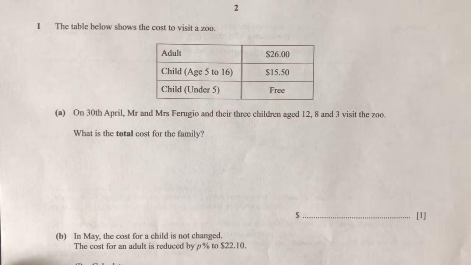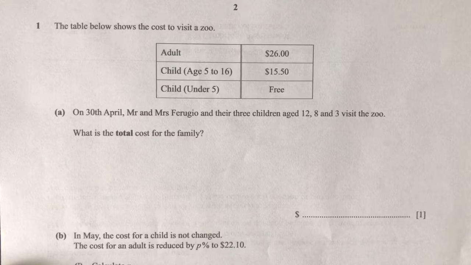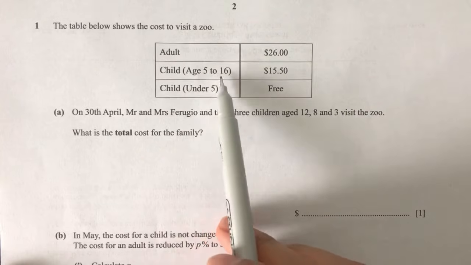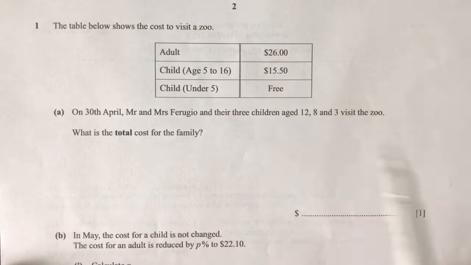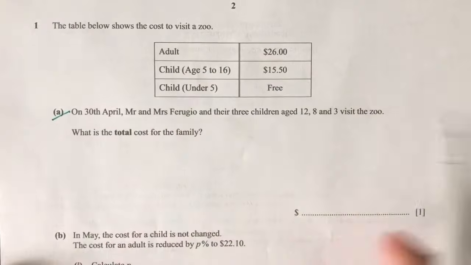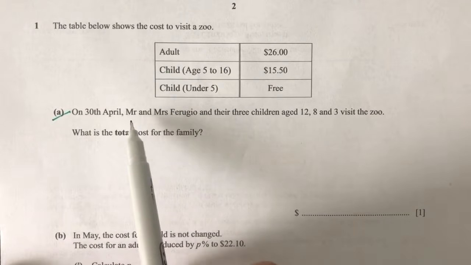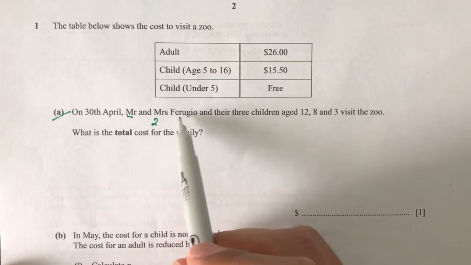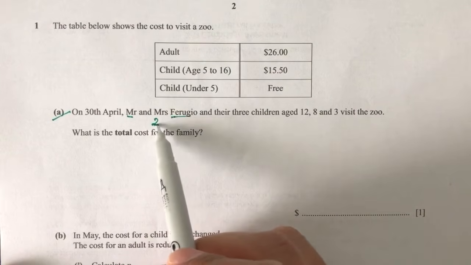Okay, so let's move on to question number 1. Here we have the table below shows the cost to visit a zoo. This is the price for an adult, the price for a child from age 5 to 16, and under 5 it is free. So part A, on 30th of April, Mr. and Mrs. Ferruggio, so it means we have two adults.